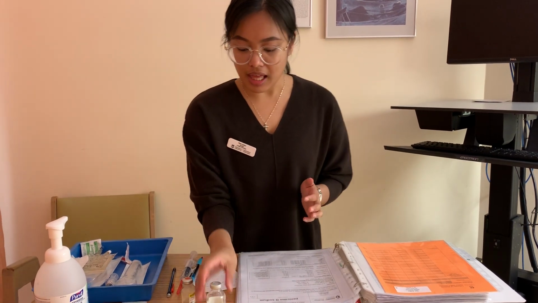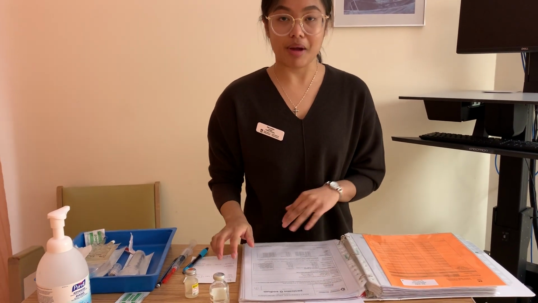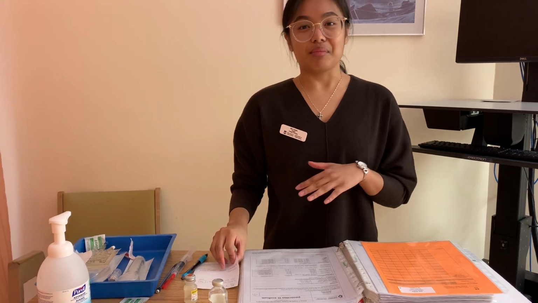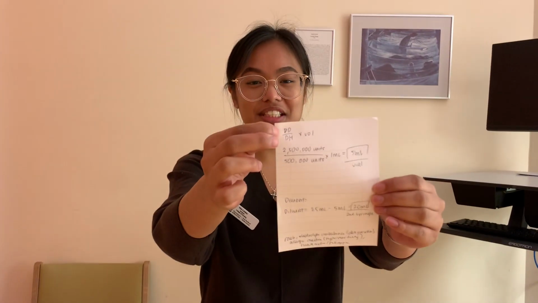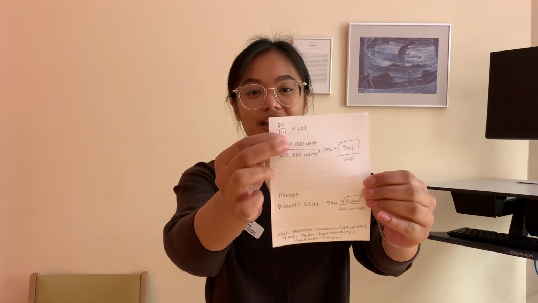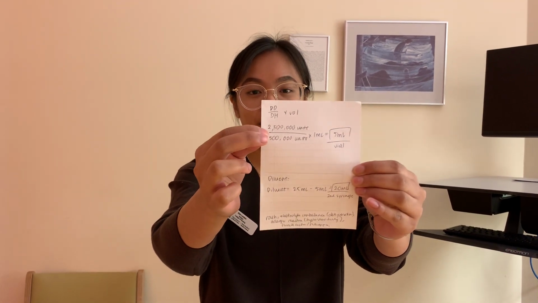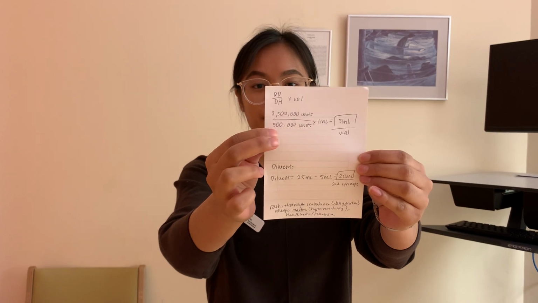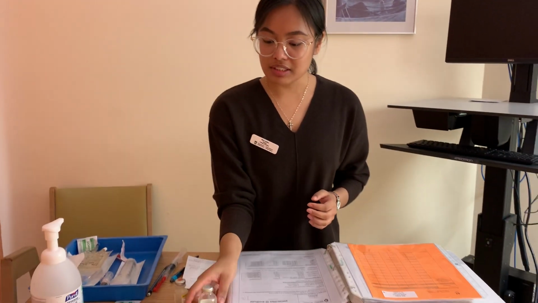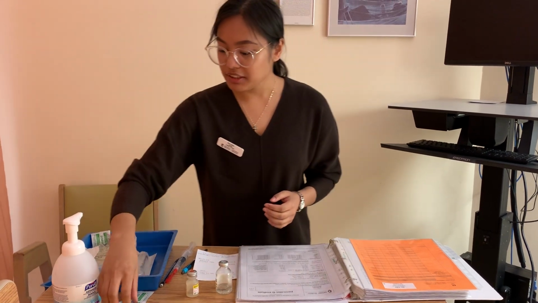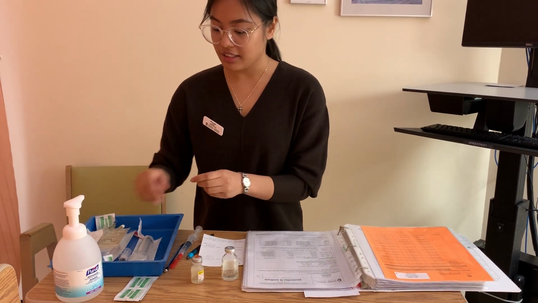And for reconstitution, I've already done my calculations prior to the skills demo for the purpose of this video. So here I have dosage divided by dosage on hand. So I needed 2.5 million units divided by my concentration of 500,000 units to give me 5 mLs that I have to pull up. So I don't know if this has been contaminated, so I'm going to quickly swab for 30 seconds again and let dry for 15.